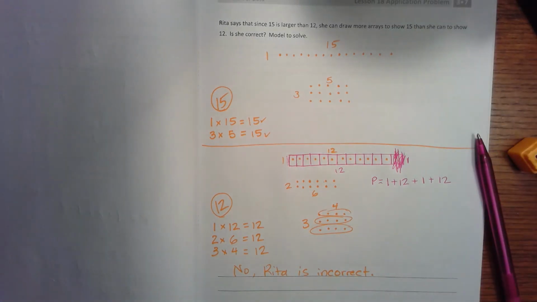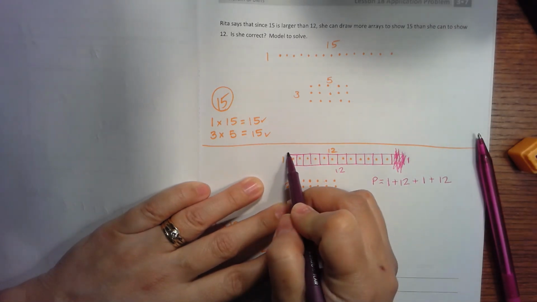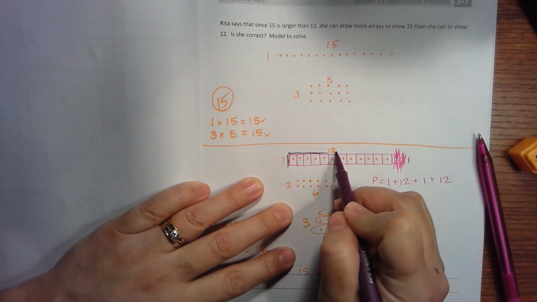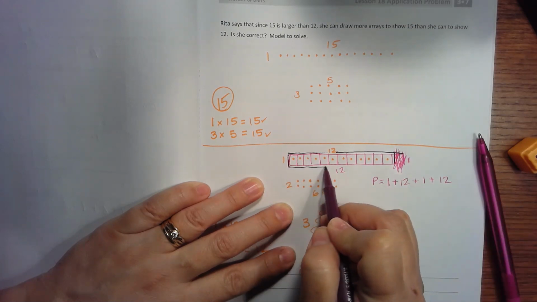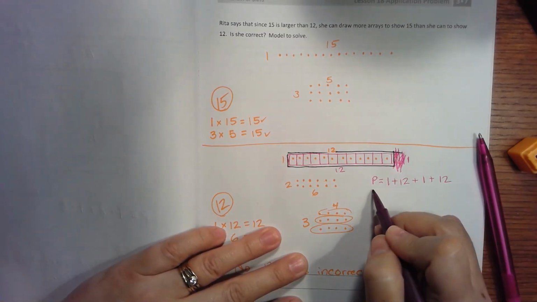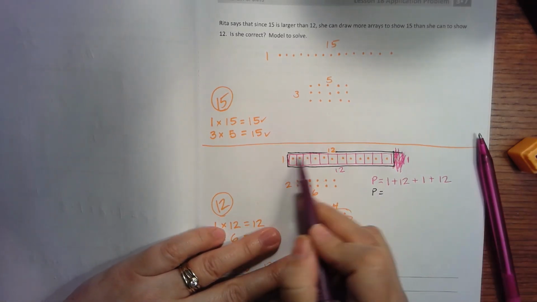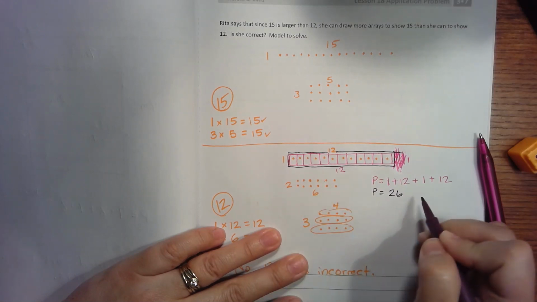Perimeter is not when we count like the array, it's when we count the distance around. We measure the distance around. So the perimeter of my shape is 13 plus 13, which equals 26.